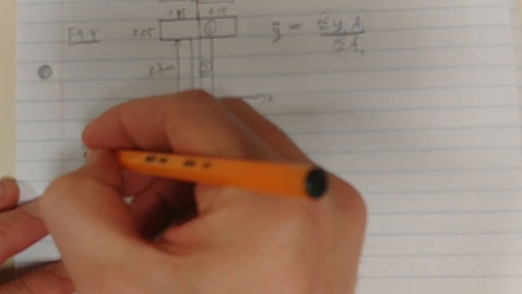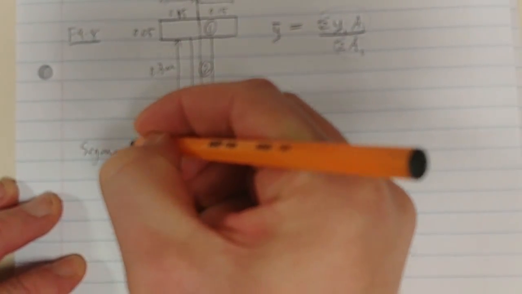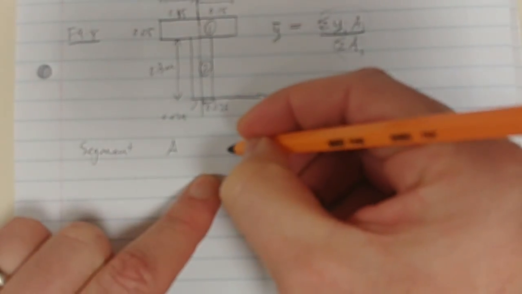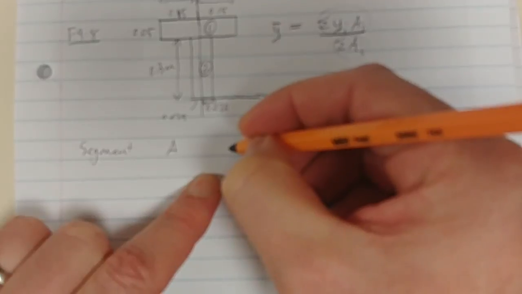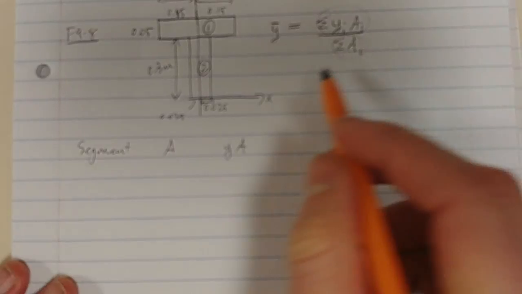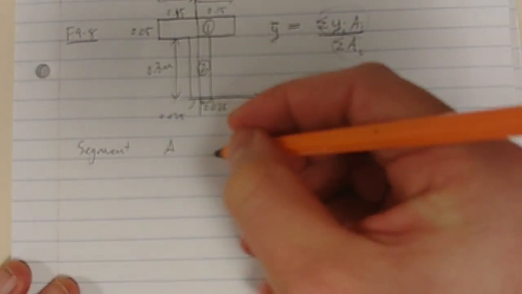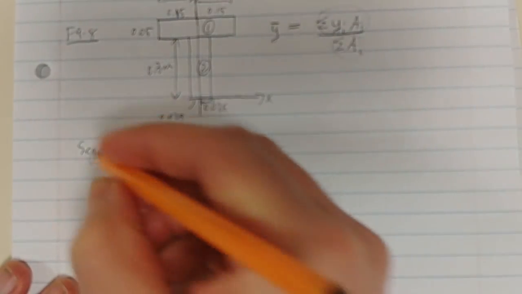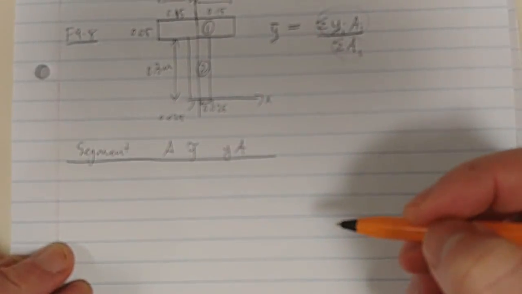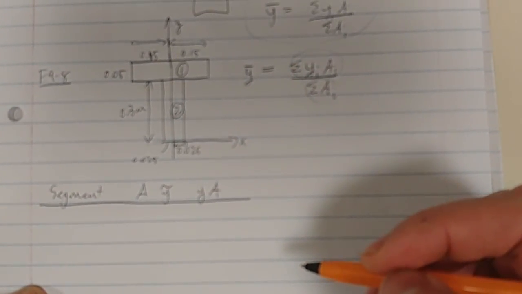We say segment, area, then we say YA, okay? So we don't need an X, and we need the Y tilde, okay? Remember, what is the Y tilde?